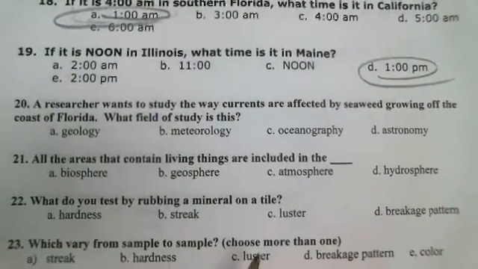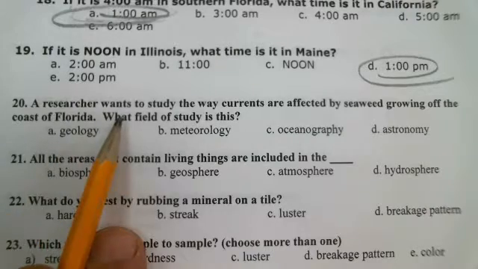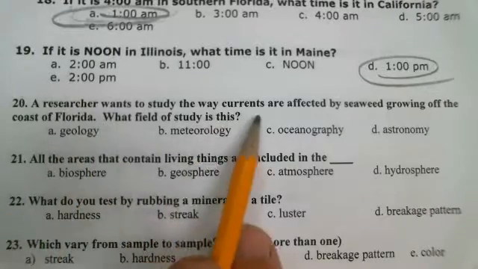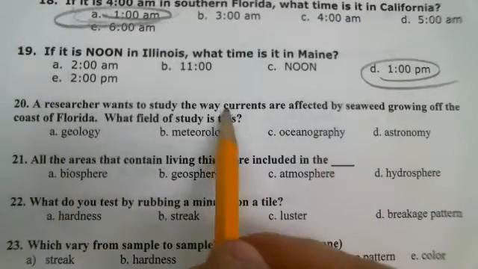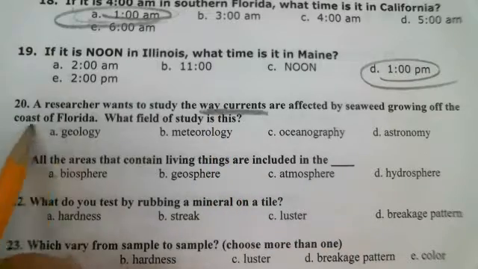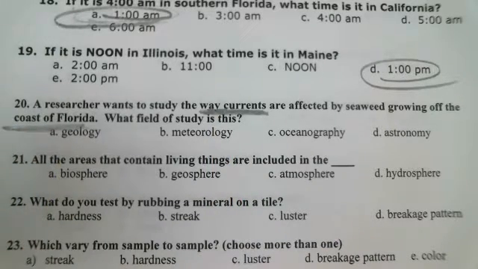Number 20. A researcher wants to study the way that currents are affected by seaweed growing off the coast of Florida. What field of study is this? Okay, so we're looking at currents off the coast of Florida, so that must mean that it's ocean stuff.